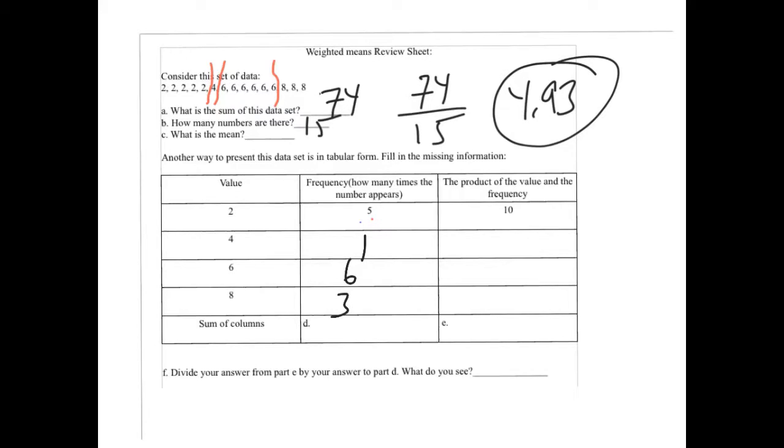Then what we do is multiply the value times the frequency, and that gave me 10. Basically, those 5 2s added up to 10. That 1 4 is 4. Those 6 6s added up to 36, because 6 times 6 is 36. Or I go back and do it the old way and add those up. Then 8 times 3 is 24. So now when I add these up, I got 74.